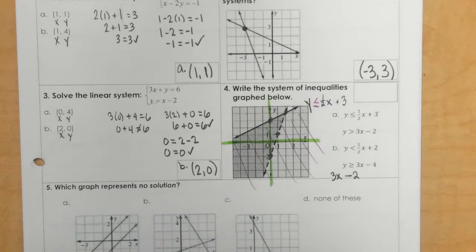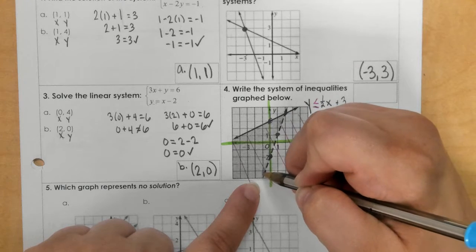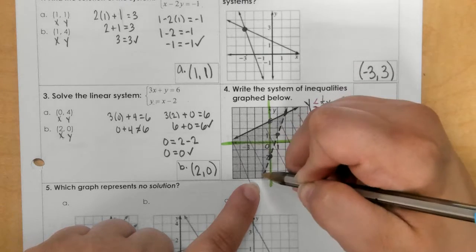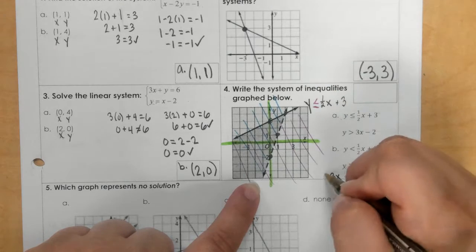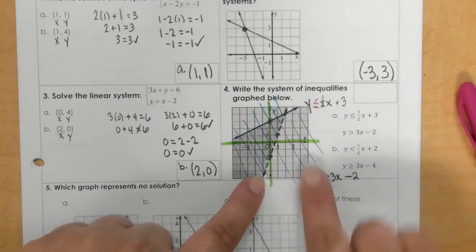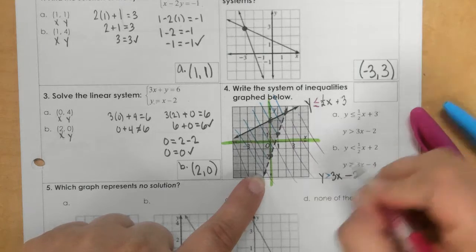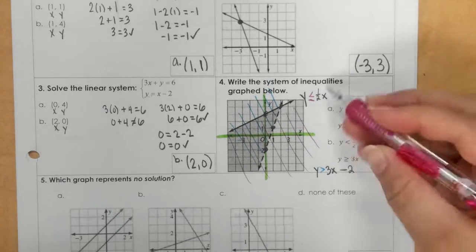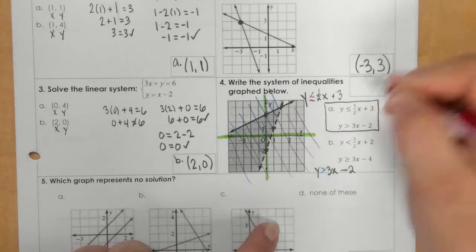Okay, now this blue line, or this dashed line, we see that, again, this is the darker area, so that had to shade up, which is greater. And in this case, since it's dashed, we don't have to have the line there. So if we match up, it would be letter A.